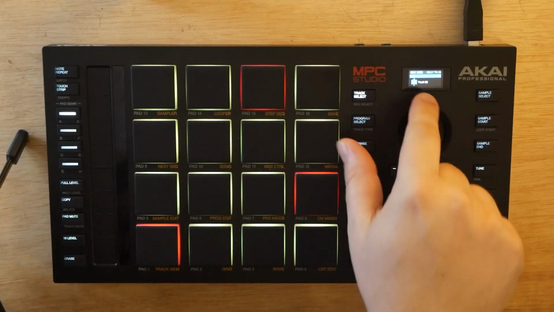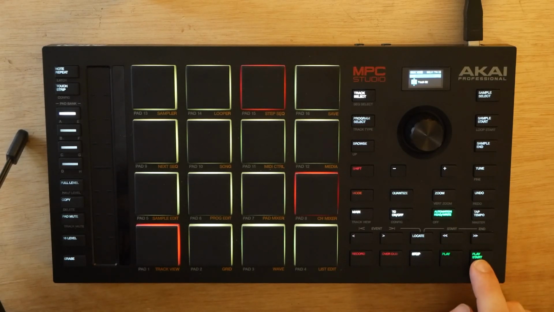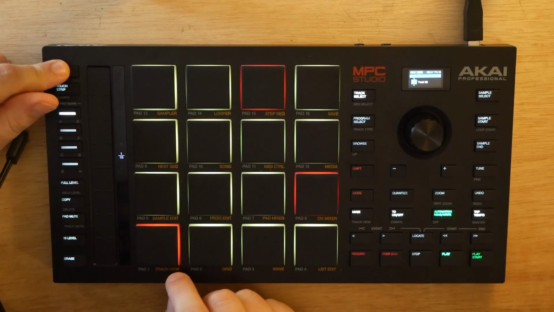So let's make sure we are indeed on track 2. Let's hit record to arm it for recording, and then press play start. We're going to get a count of 4. We're going to hold note repeat and get ready to play our pad. 2, 3, 4.